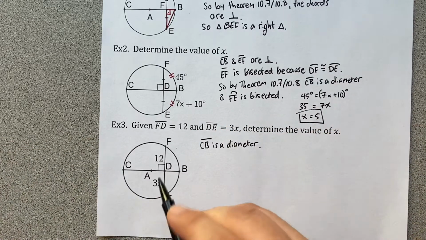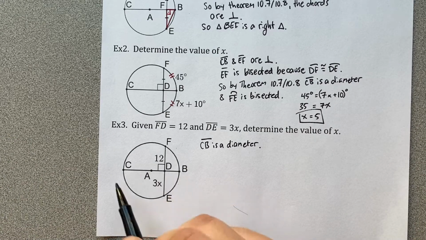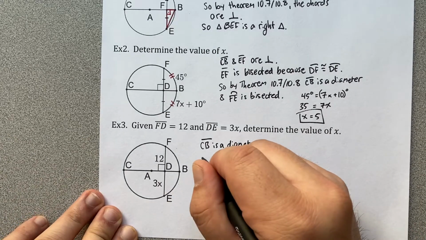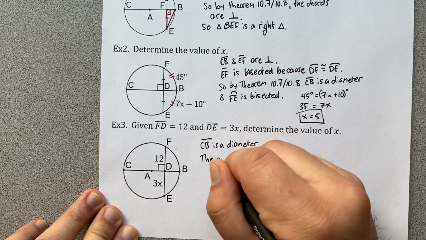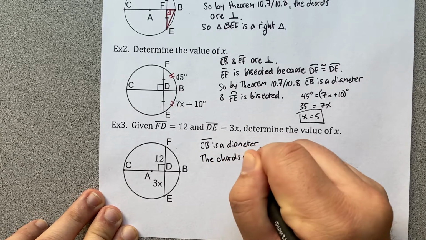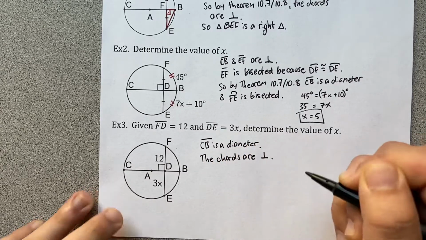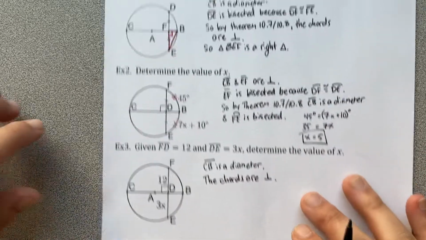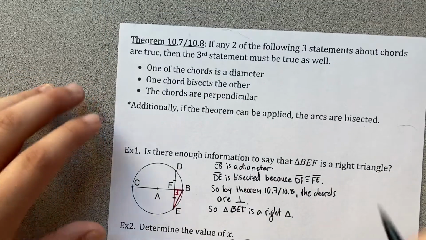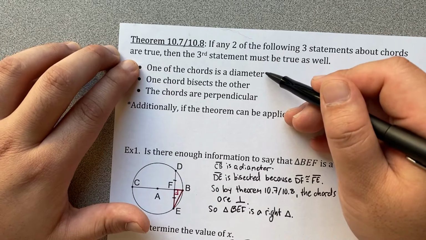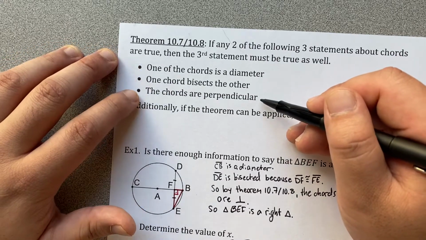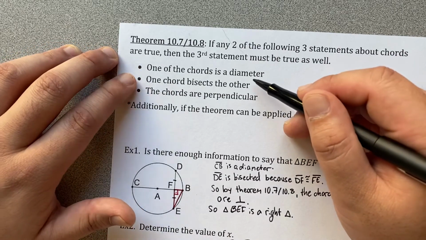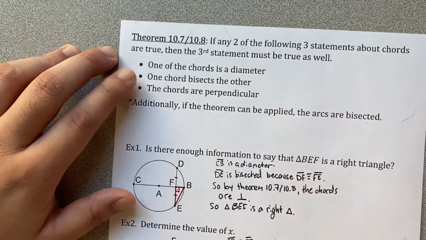I also notice that I have a 90-degree angle right here, so I know that the chords are perpendicular. Now, looking back at my list of statements, we know that one of the chords is a diameter. We also know that the chords are perpendicular, so automatically we know that one of the chords gets bisected.